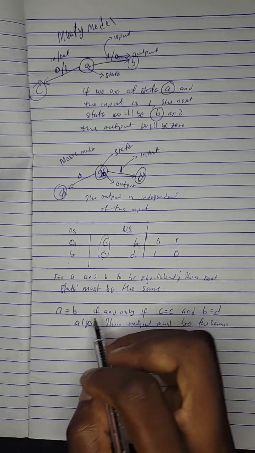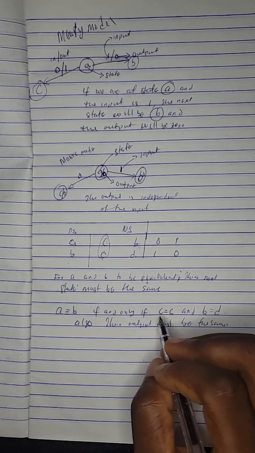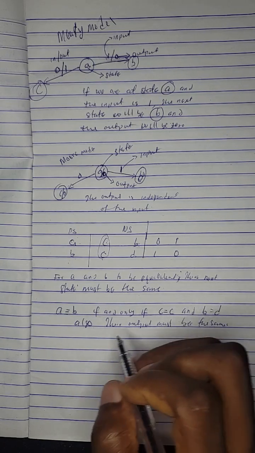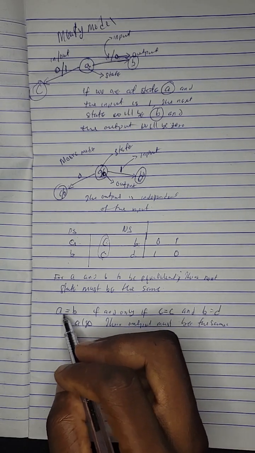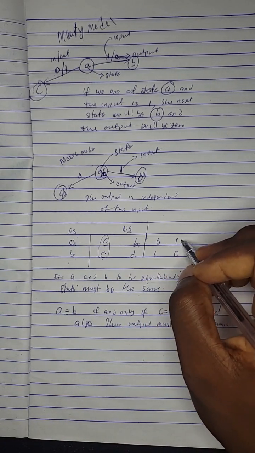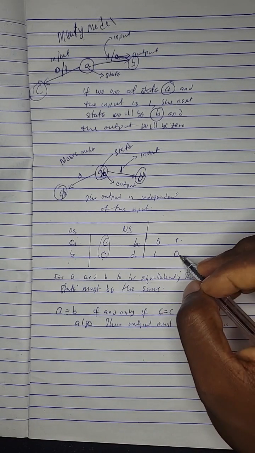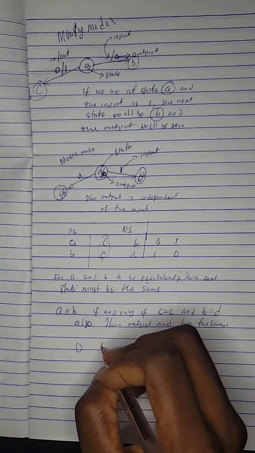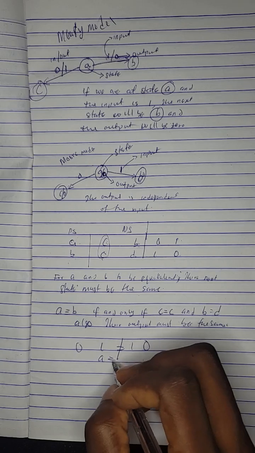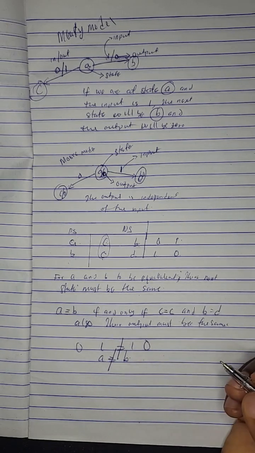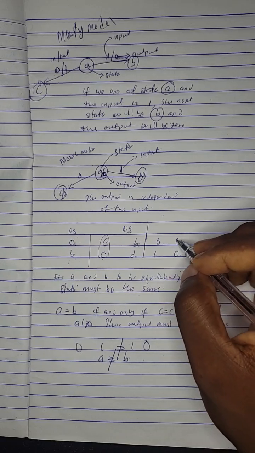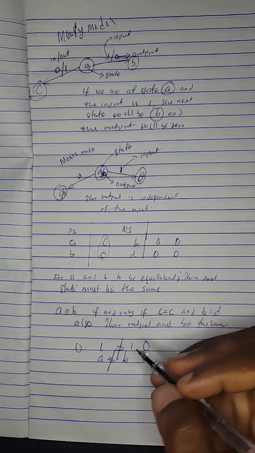In that case, when you notice that B and D are the same, C and C are the same, and their outputs are also the same, you can always replace B with A or A with B. But in this case we have 0, 1 in the output and 1, 0 in the other. 0, 1 is not equal to 1, 0, so A is not equal to B. But at the other pair you have 0, 0 here and 0, 0 here.